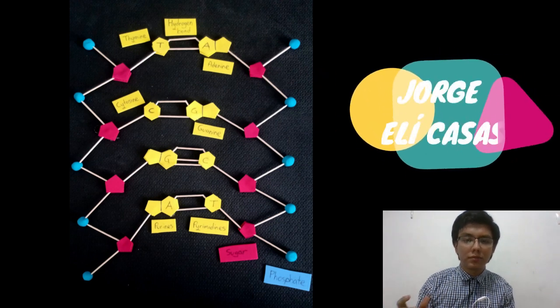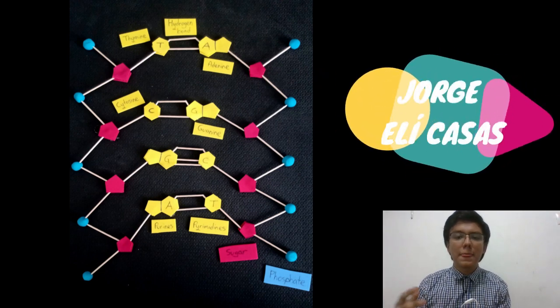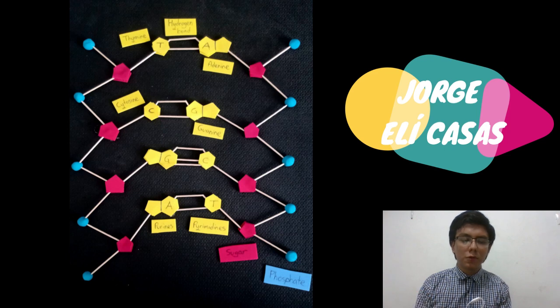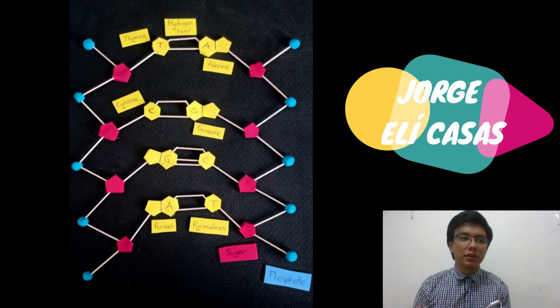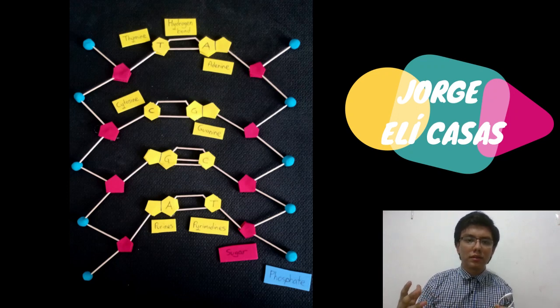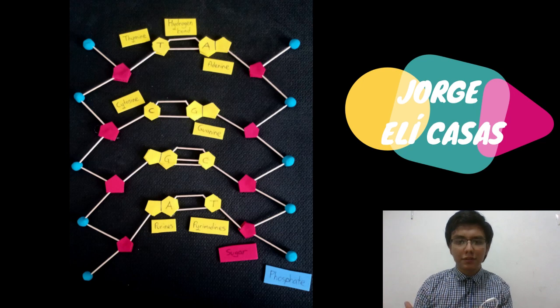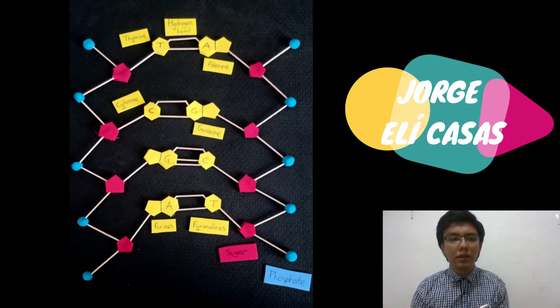For the model of the DNA structure, we chose the materials of foamy, toothpicks, and clay for kids, obviously. It's quite fragile, but it's simple.